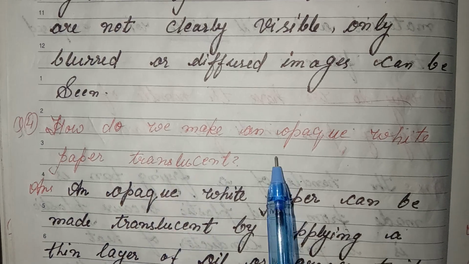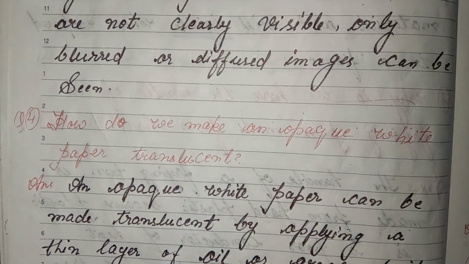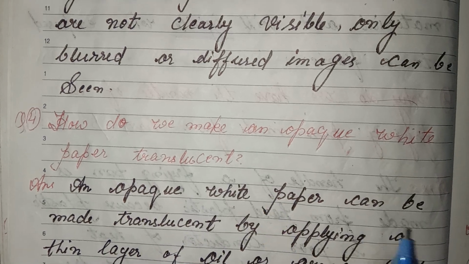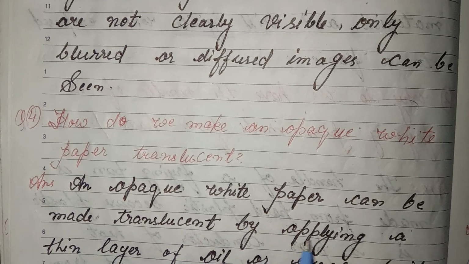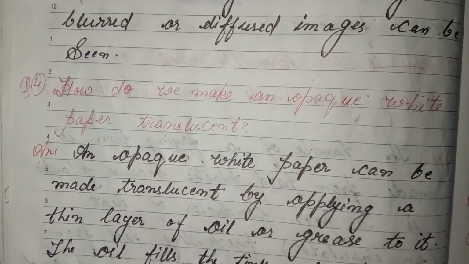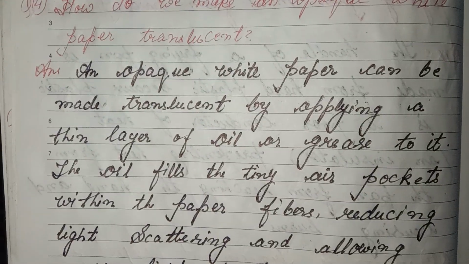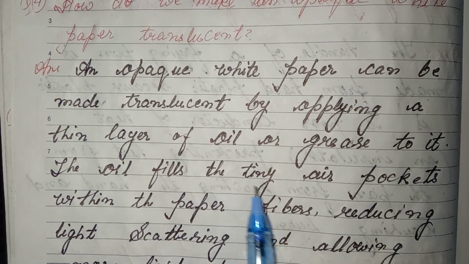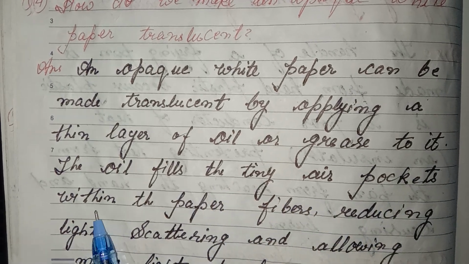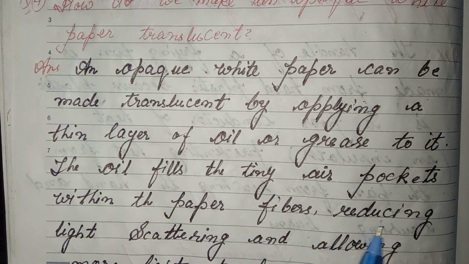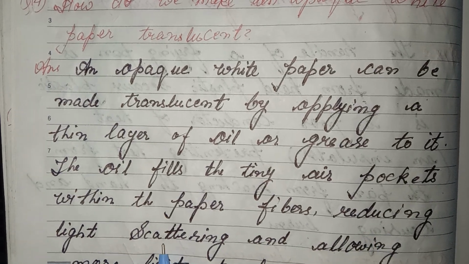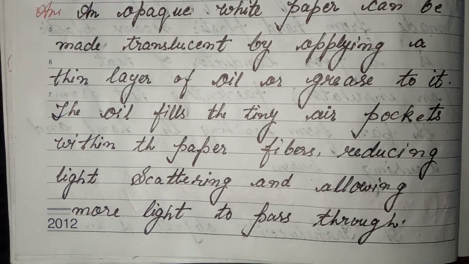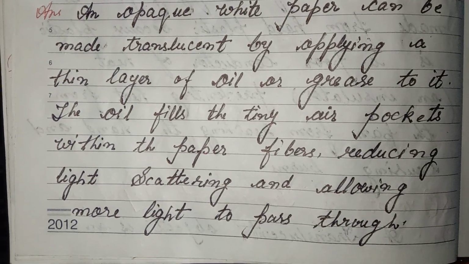Fourth question: how do we make an opaque white paper translucent? Answer: an opaque white paper can be made translucent by applying a thin layer of oil or grease to it. The oil fills the tiny air pockets within the paper fibers, reducing light scattering and allowing more light to pass through.